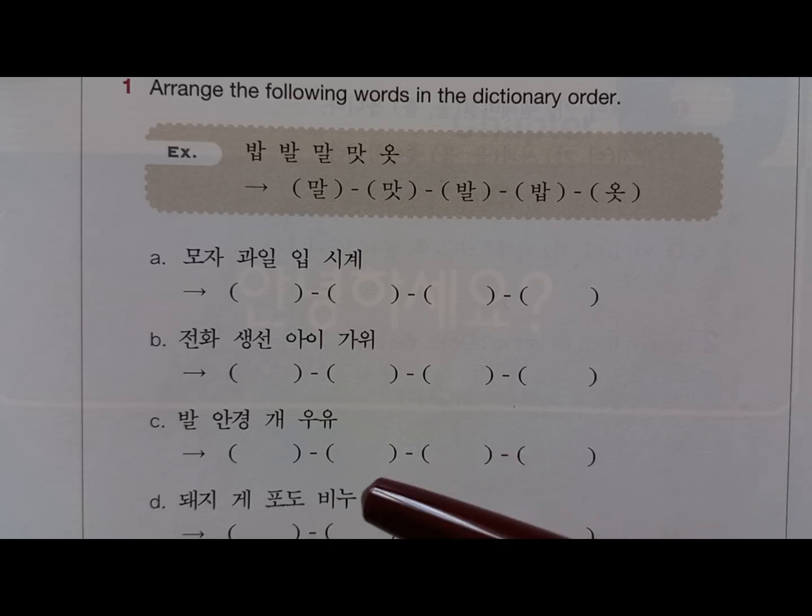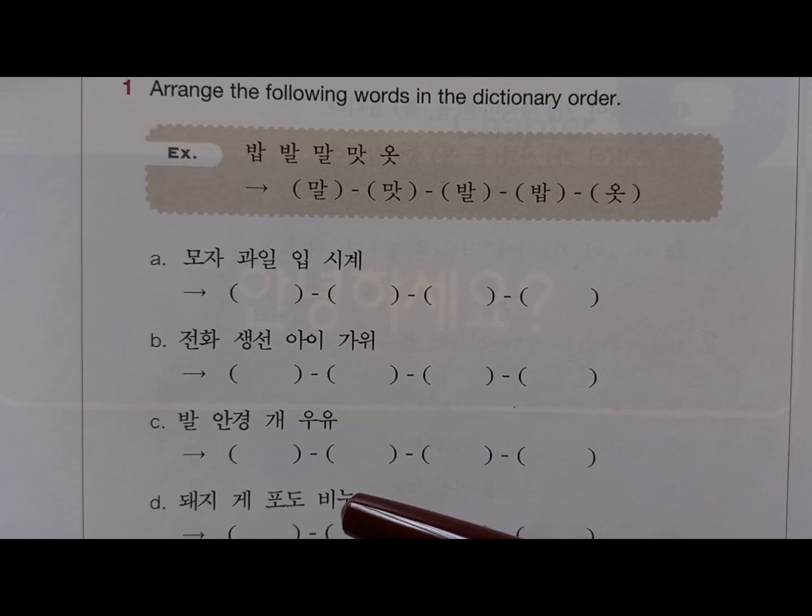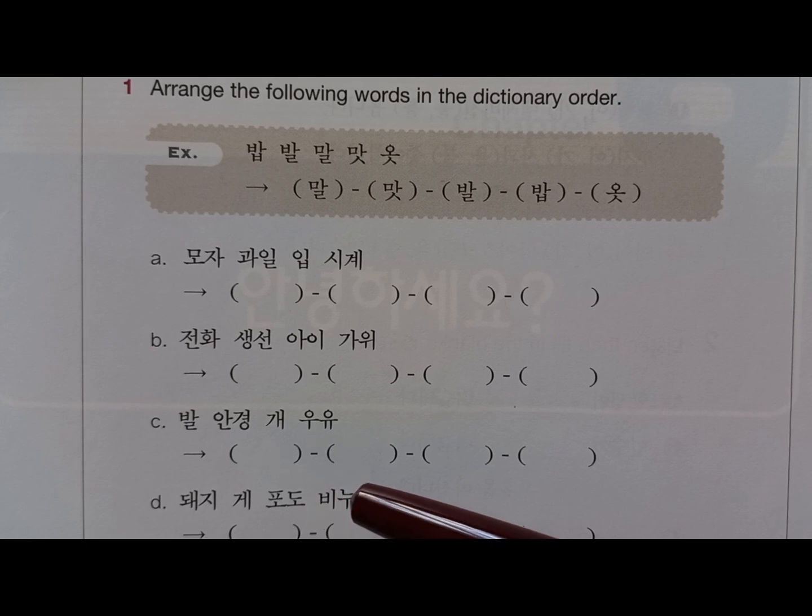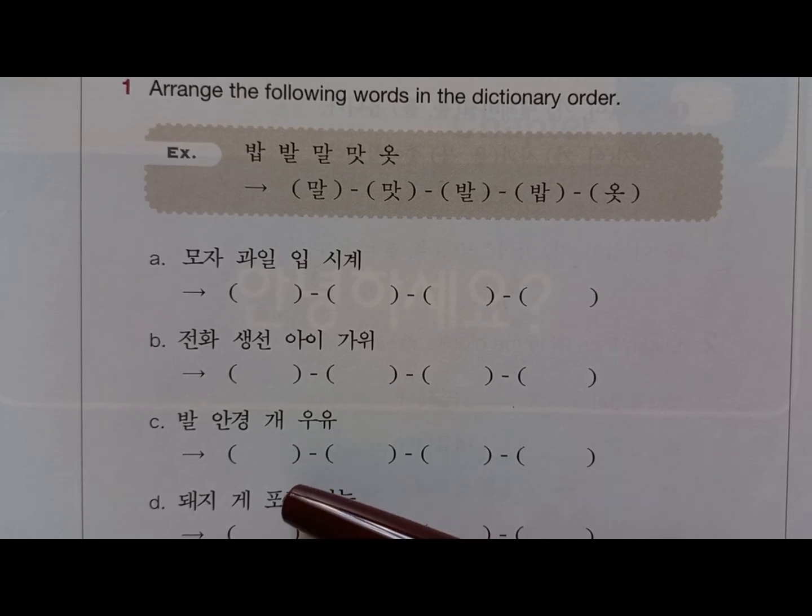So I think it's this one: 개, 비누, 돼지, and 포도.